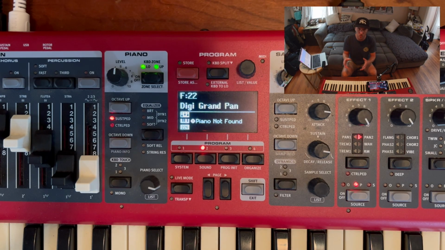You're going to have a little bit of issue if you're jumping between live patches and programmed patches. I hope this is super helpful. It definitely has helped me. Now I do not have to worry about changing my patches in the Nord. I don't have to worry about changing my patches in my Roland. Ableton does everything for you.